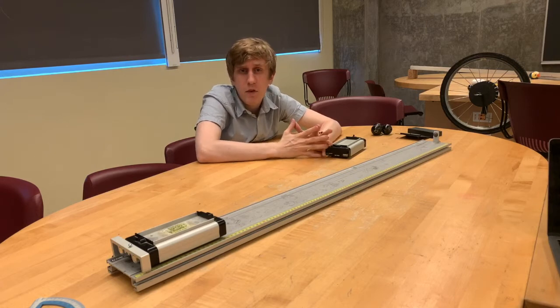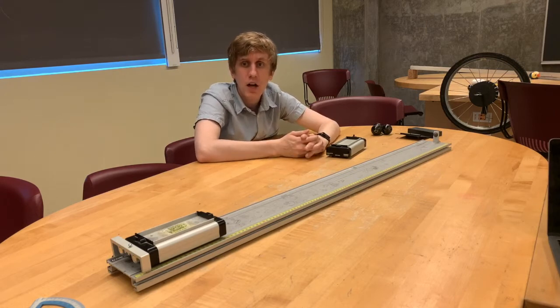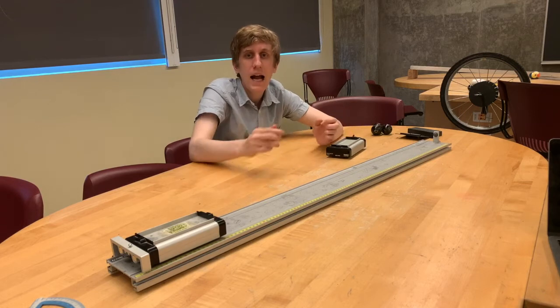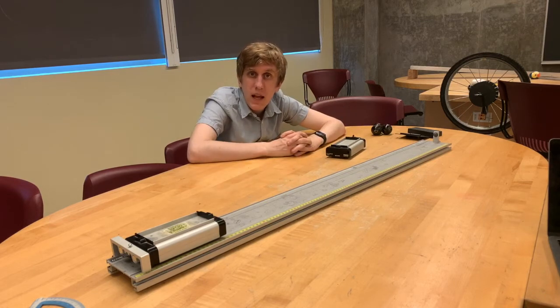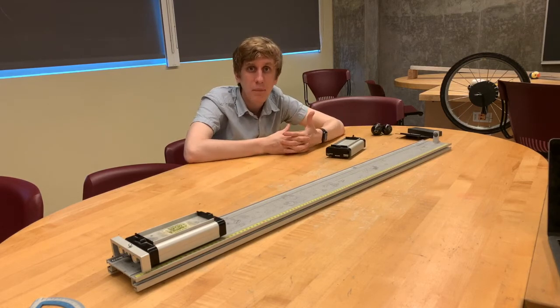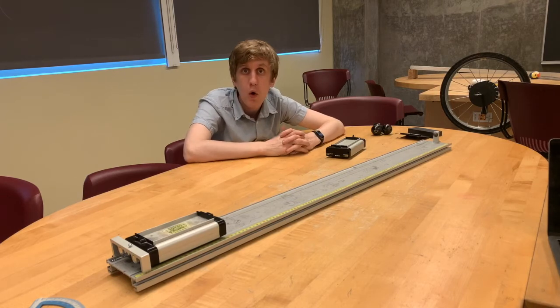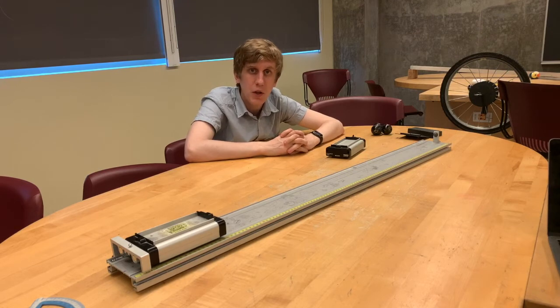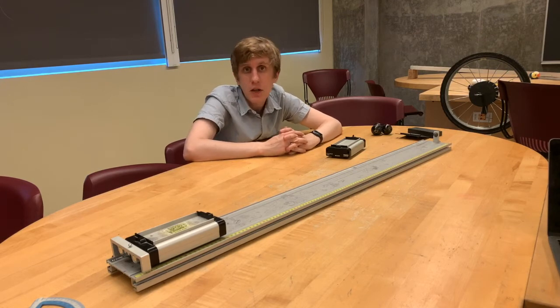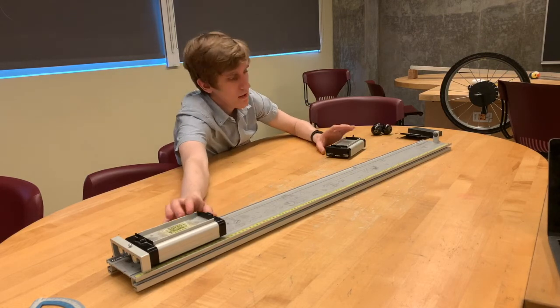Clearly, the momentum of the cart was not conserved. Initially, it was moving, and now it's no longer moving. This means that there has to be some sort of outside force on the object, but it's up to you to figure out where that force is and what it's doing. Let's look at one more example.